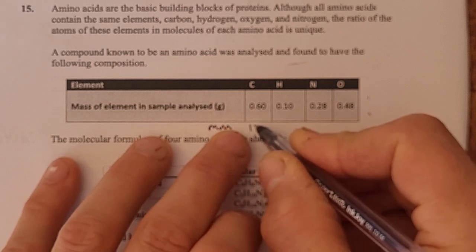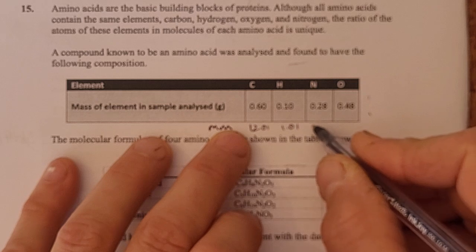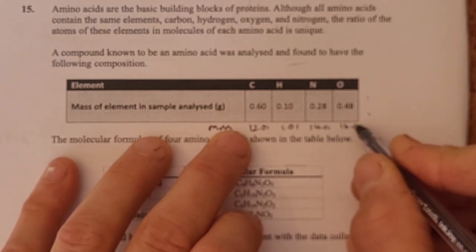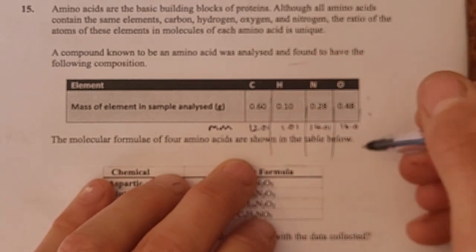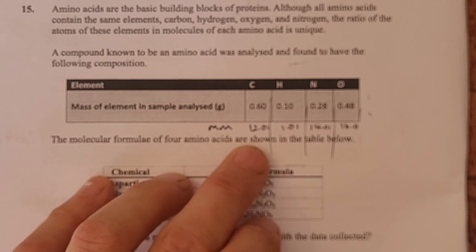So that's 12.01, 1.01, 14.01, 16. If we divide, this will give us a number of moles for each of them.